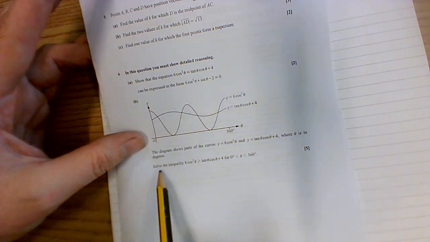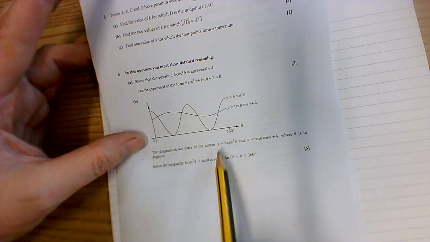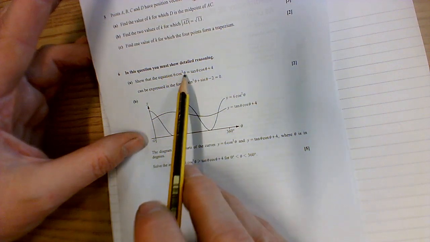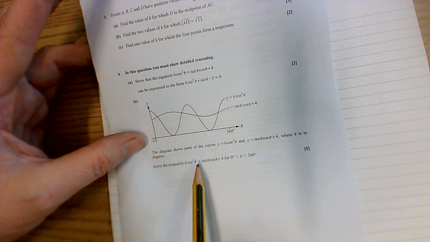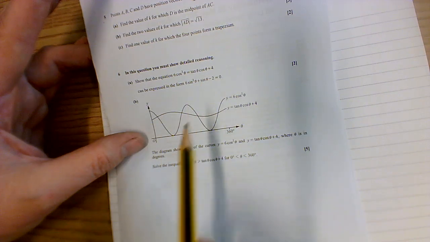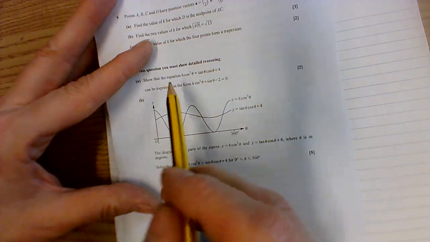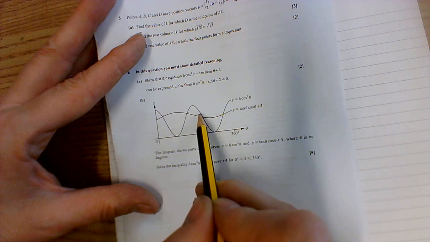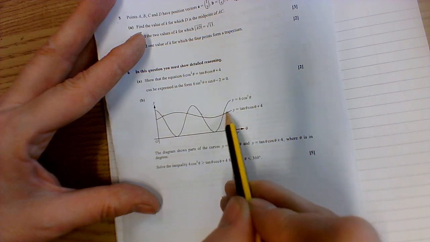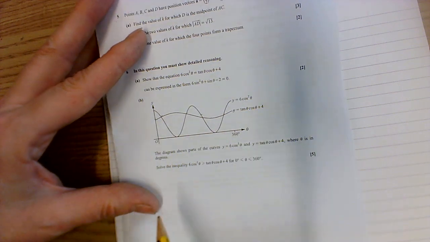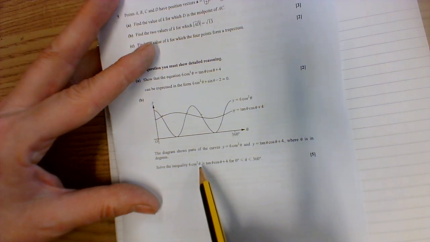Where theta is in degrees, and then solve this inequality, which looks the same as that one, except you've got an inequality sign instead of the equal sign, haven't you? Okay, so it's all linked together, obviously. So we're looking for the regions of these two, and then these two. There are going to be 3 regions where we've got to be bigger than the graph. Okay, so let's have a look where we're going there.